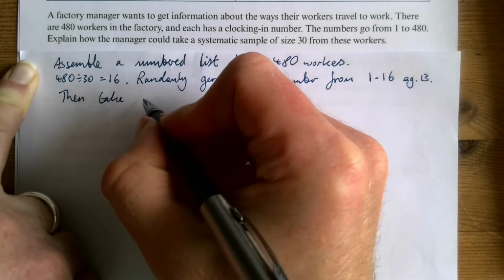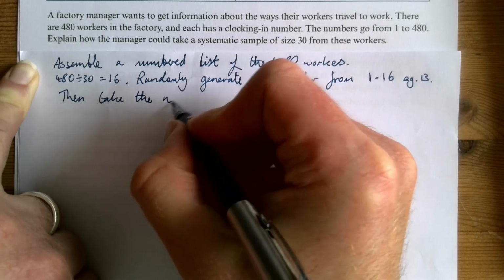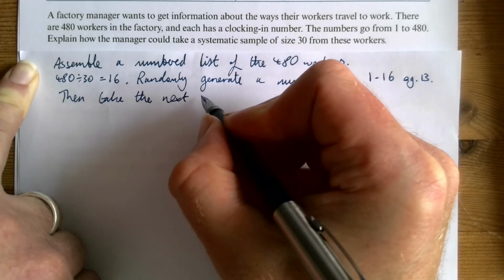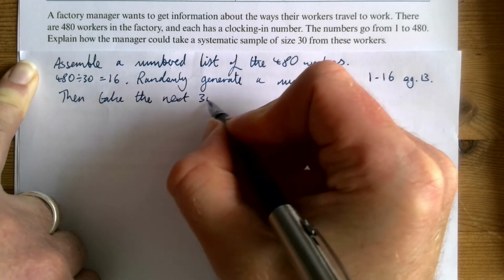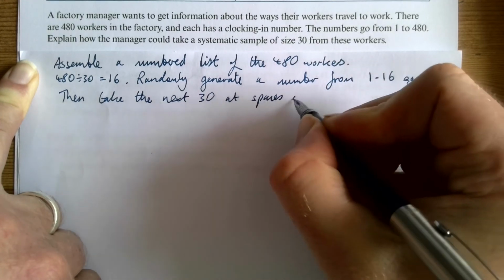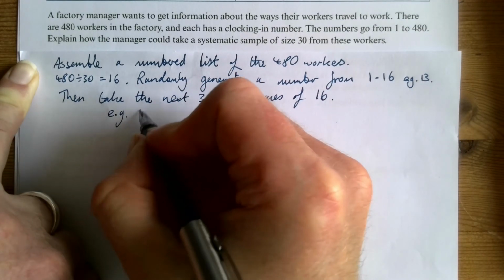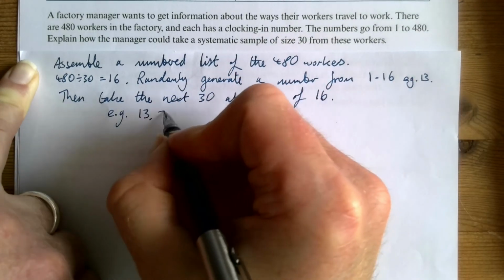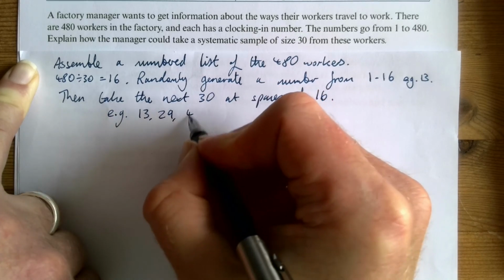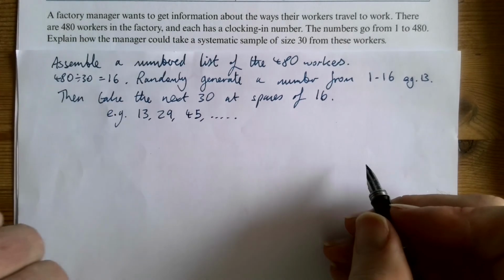take the next 30 at spaces of 16. So e.g. 13 plus 16 would be 29, plus 16 would be 45, etc. And that's done it.